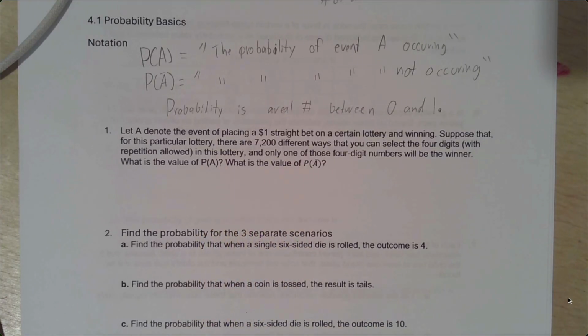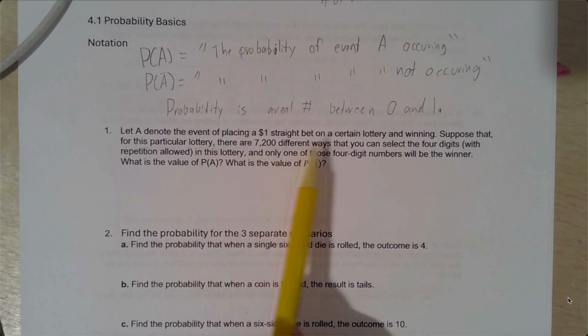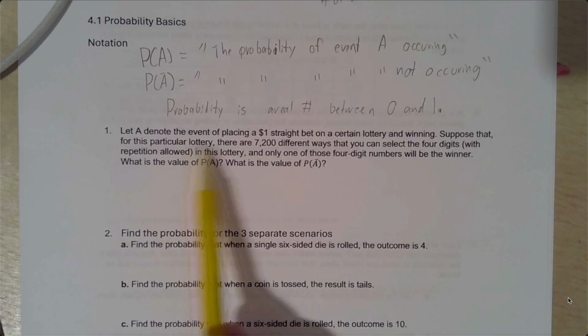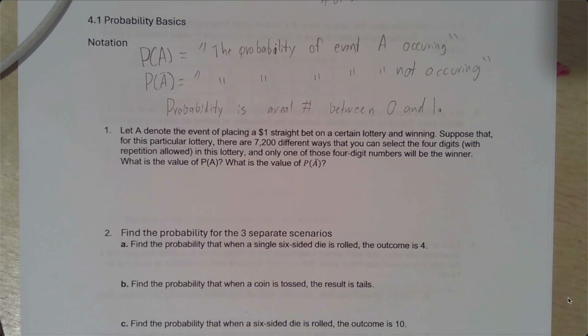Let A denote the event of placing a $1 bet on a certain lottery and winning. Suppose for this particular lottery there are 7,200 different ways you can select a 4-digit number with repetition allowed, and only one will be the winner. So what's the value of A? And A is winning, essentially. You want to win, and they just told you there are 7,200 different choices you could make, but only one of them is going to be correct.